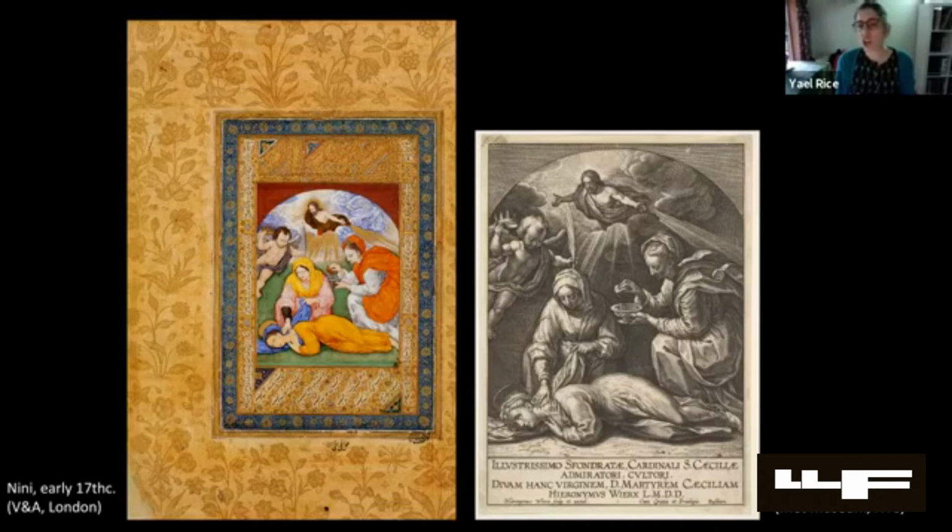And certainly by the early 17th century, these materials appear to be entering into the Mughal sphere in greater and greater volumes. And we can see right in the center of the Mughal court, in the Imperial Manuscript Workshop, artists closely studying these works, yet making their own adjustments, right?